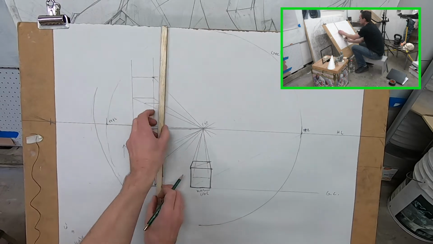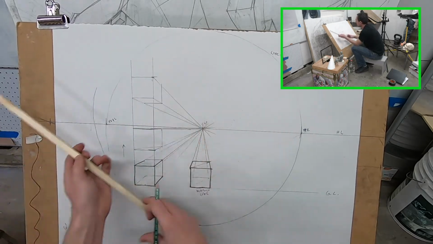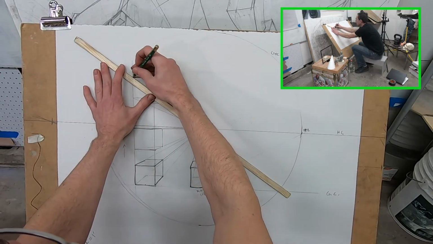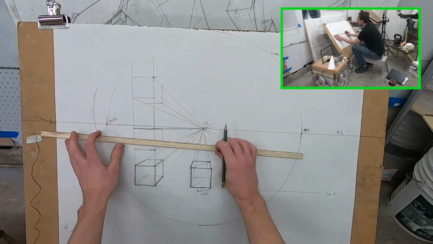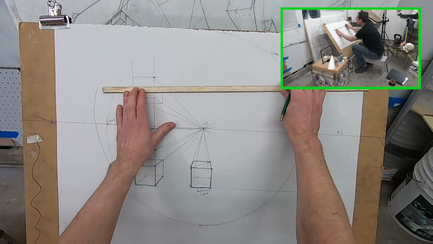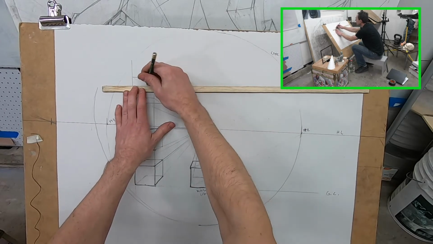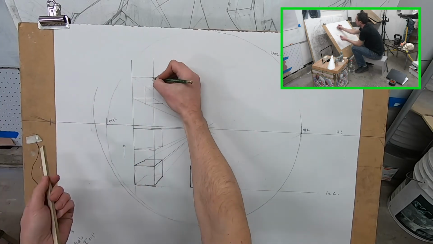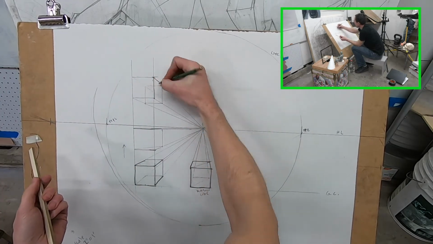Vertical is vertical. Should we use transparency? Horizontal is horizontal. And then we'll use some line weight.